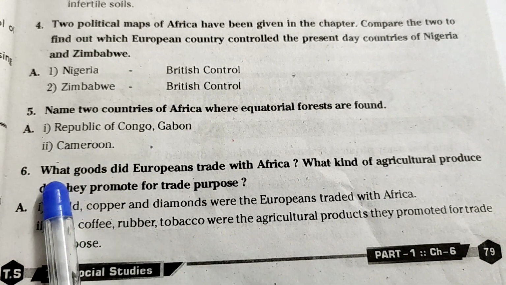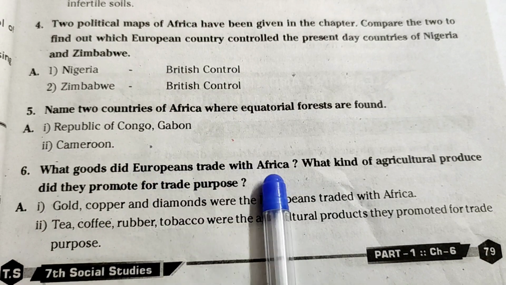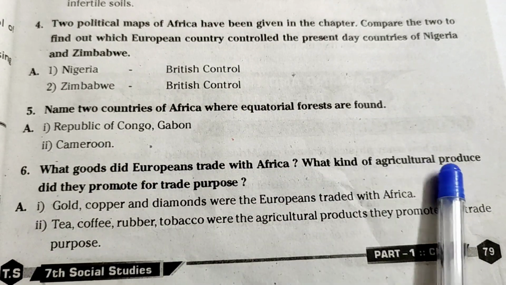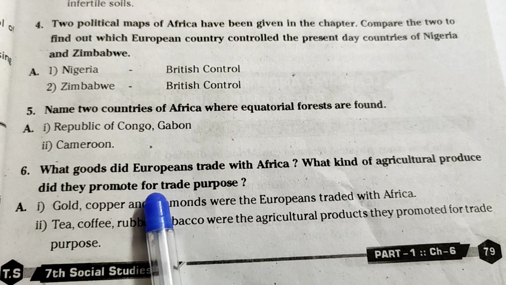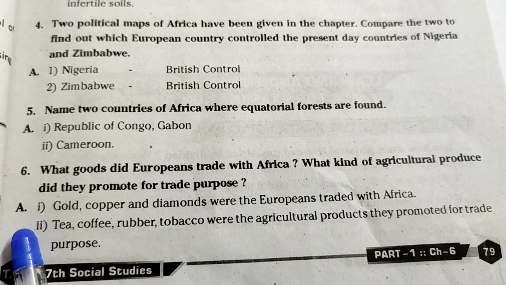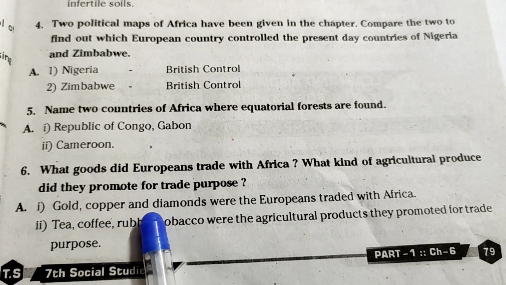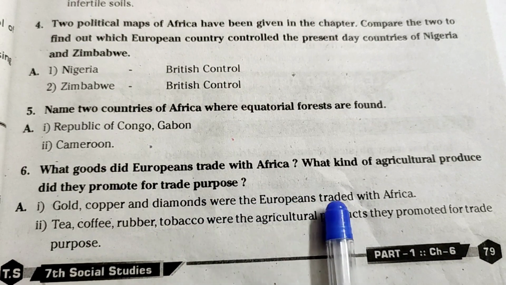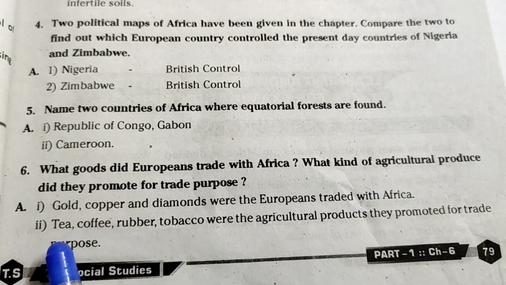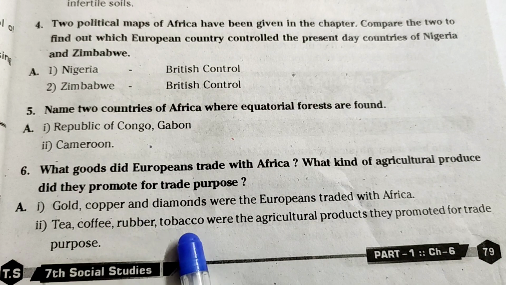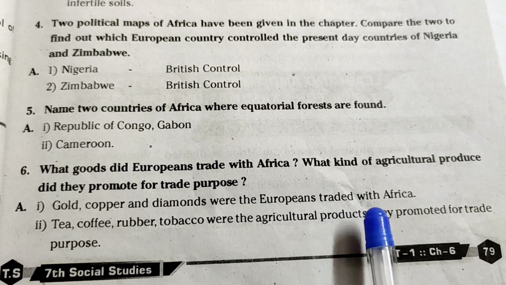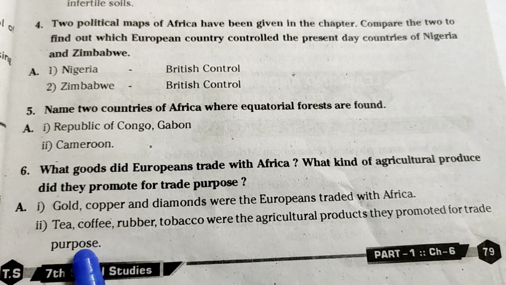Sixth one: What goods did Europeans trade with Africa? What kind of agricultural produce did they promote for trade purposes? Answer: Gold, copper and diamonds were what the Europeans traded with Africa. Tea, coffee, rubber, tobacco were the agricultural products they promoted for trade purposes.